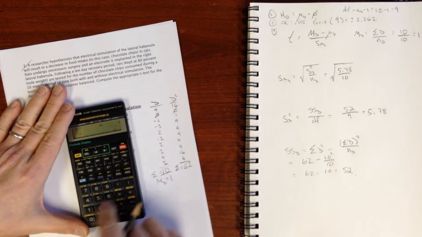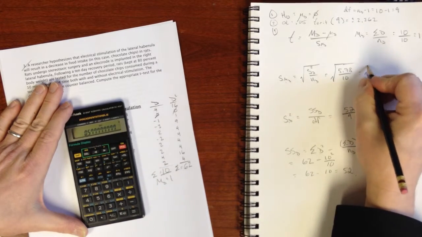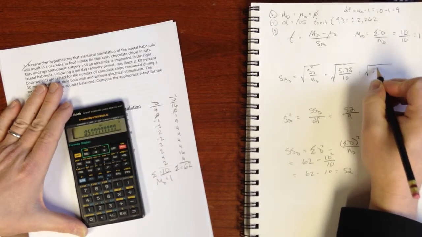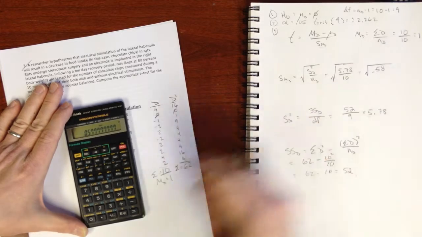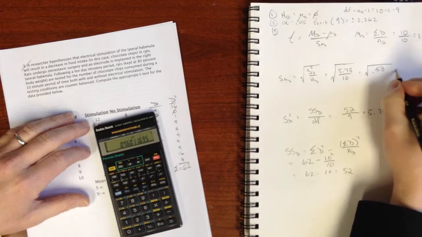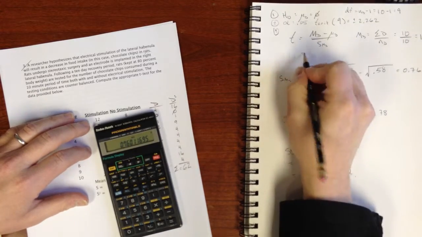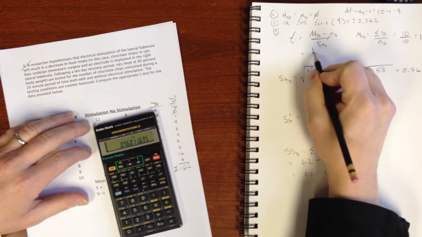So 5.78 divided by 10 is equal to 0.58 with rounding. And the square root of that is 0.76.